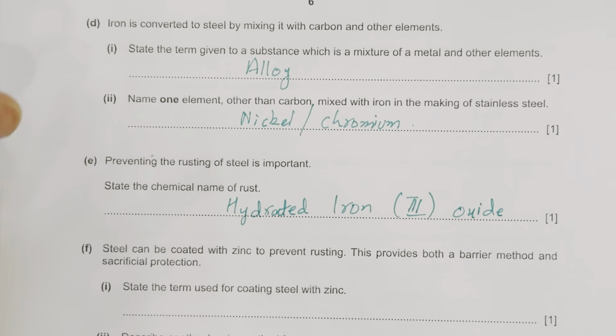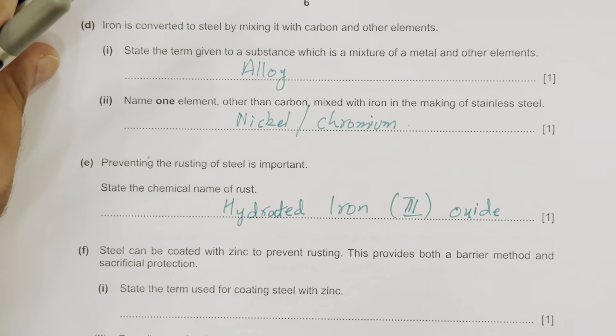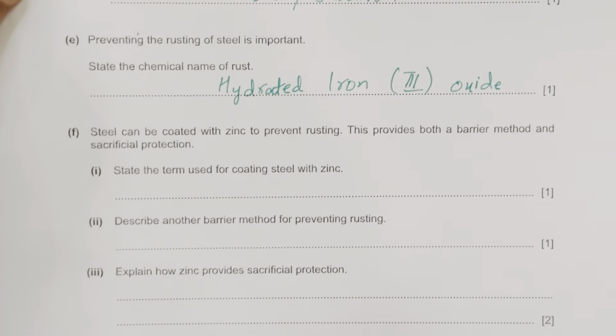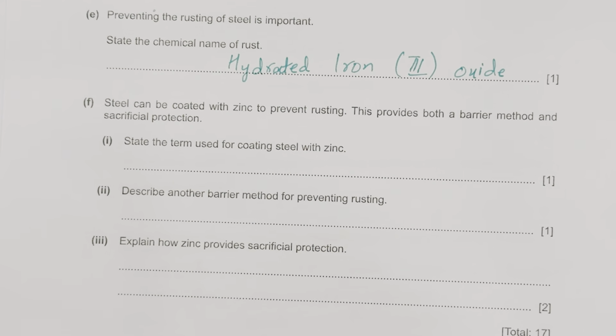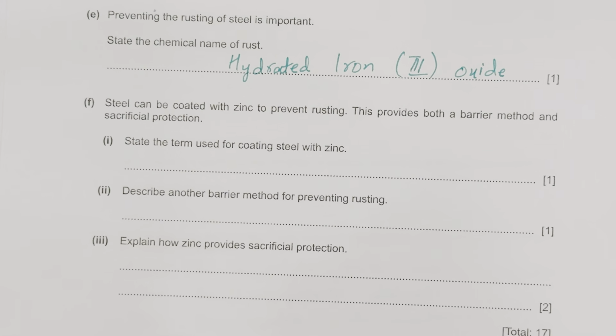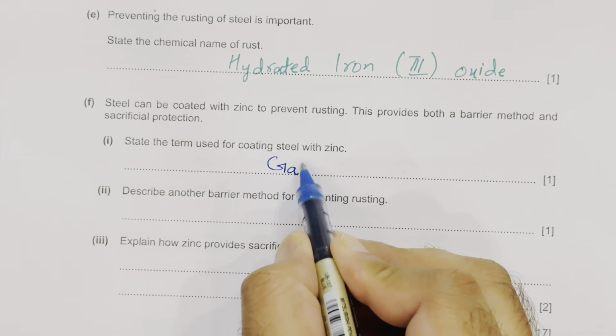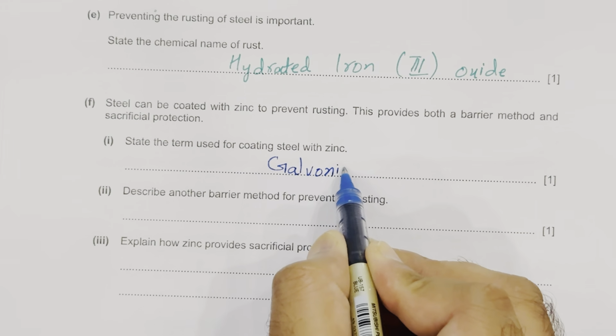Moving to the next part, F part, steel can be coated with zinc to prevent rusting. This provides both a barrier method and sacrificial protection. State the term used for coating steel with zinc. So that would be called galvanizing.